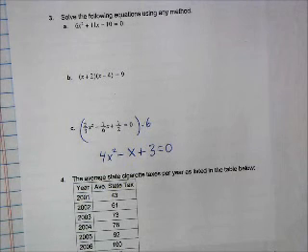Now I have to make a decision. Do I want to try to factor? Do I want to complete the square? Or do I want to use the quadratic formula? You just factored? Okay. It factored? Yeah, it did factor. All right.